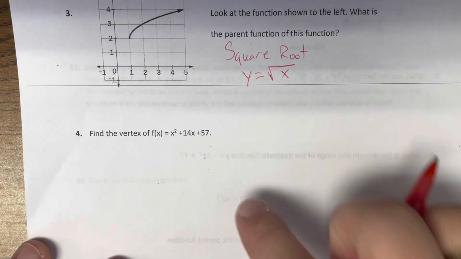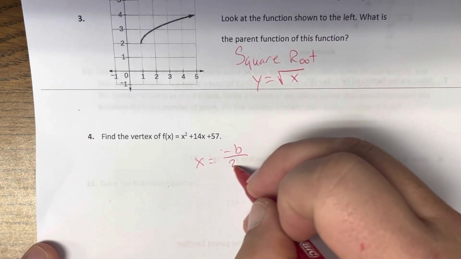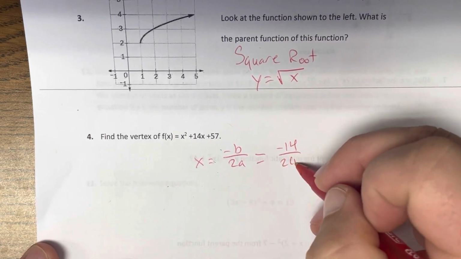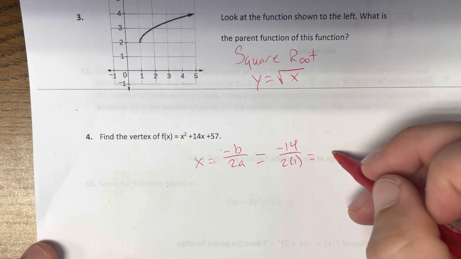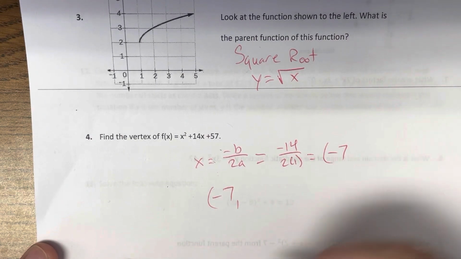Number 4, find the vertex. We'll do like we did on number 2. For my x, I'm going to do negative b over 2a, which is going to be negative 14 over 2 times 1, which, that's 2. That's going to be negative 7. So negative 7 is my x, and now I'll plug it in to find my y.